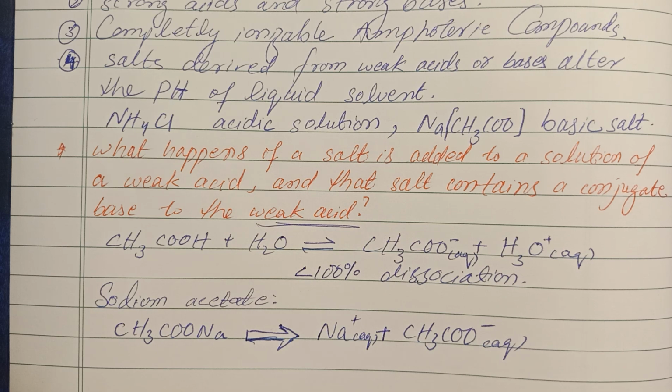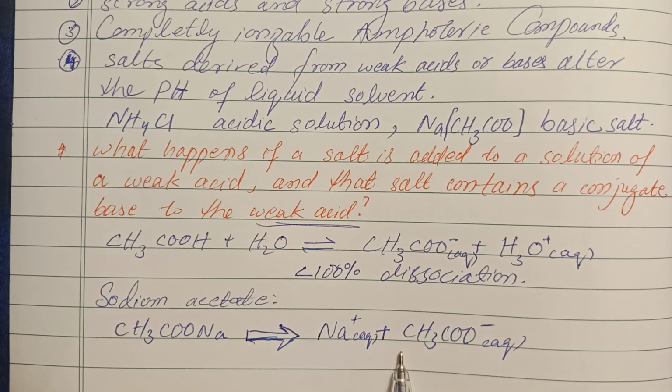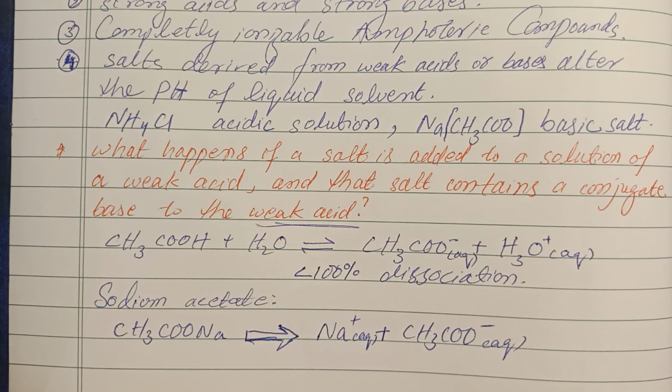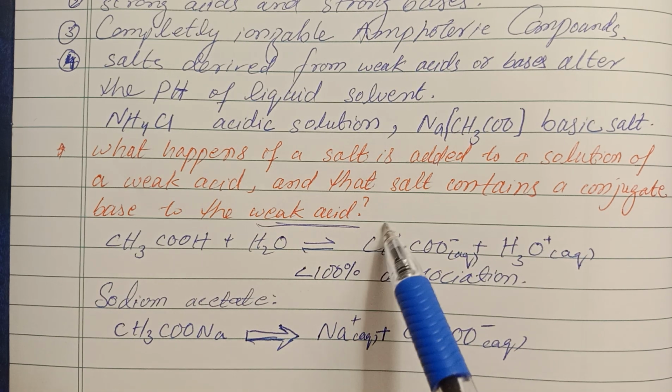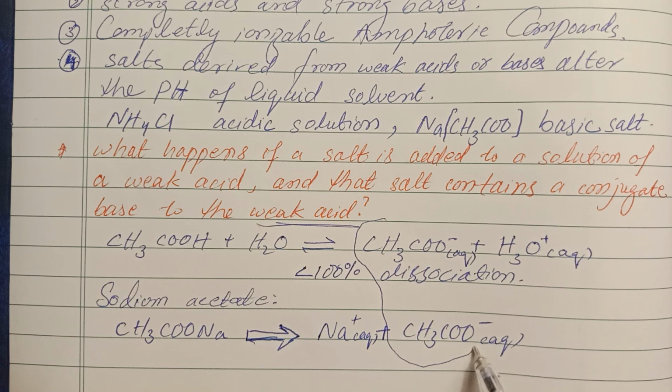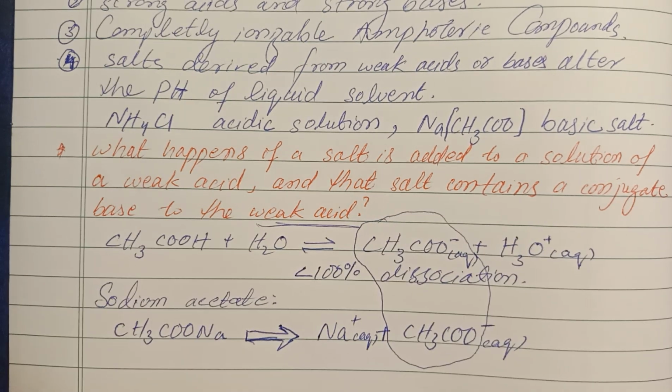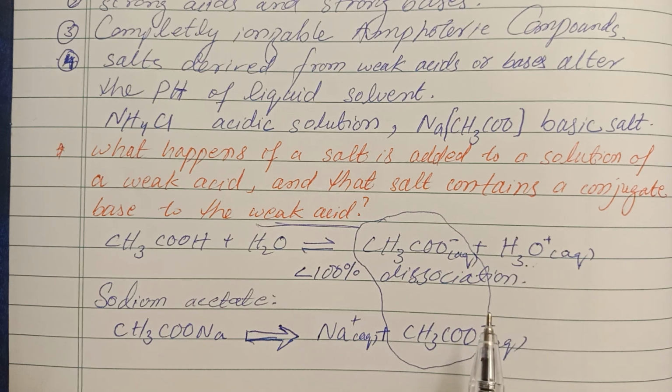By observing these two equations closely, we have increased the conjugate base concentration without increasing the concentration of hydrogen ions.